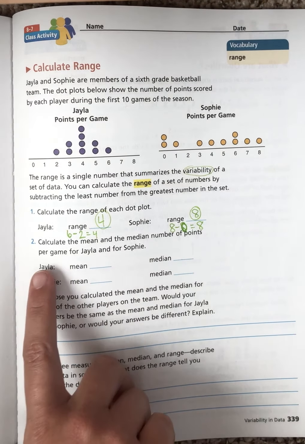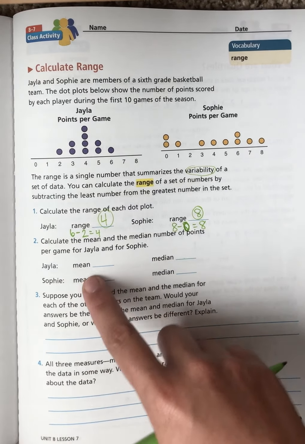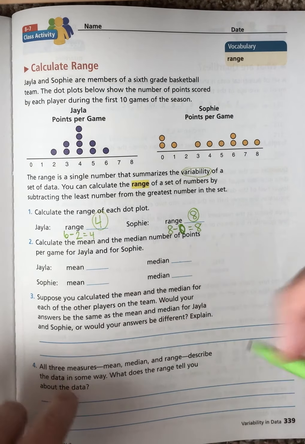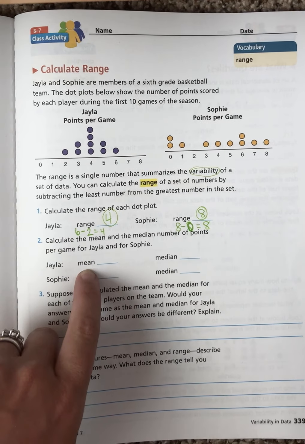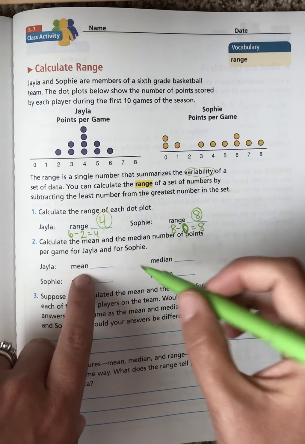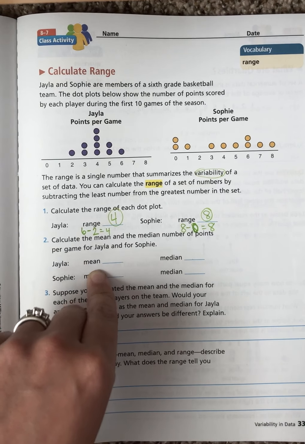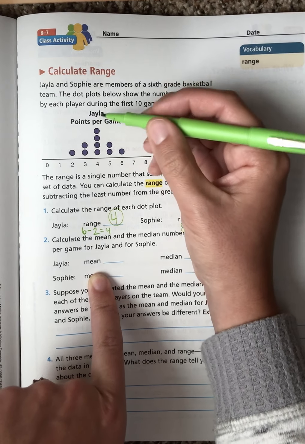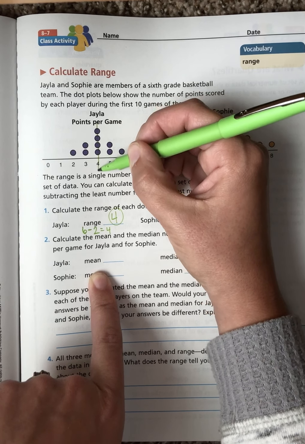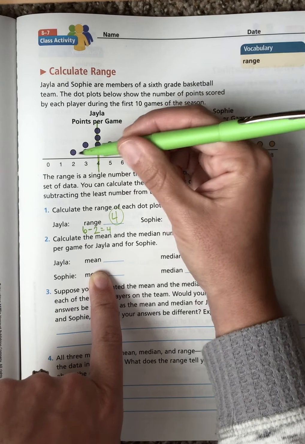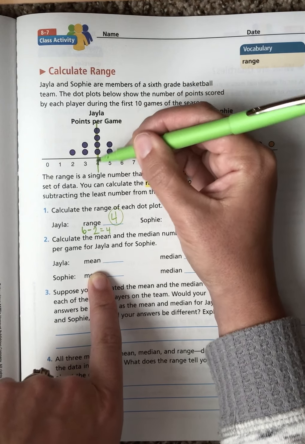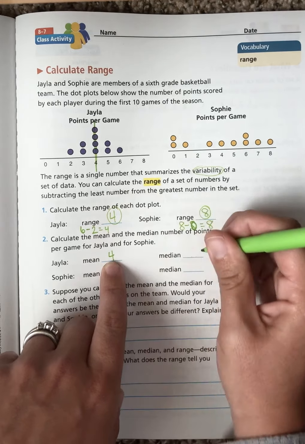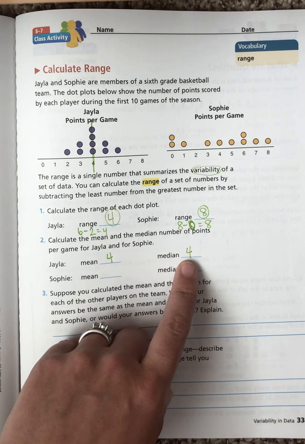So then we're going to go ahead and do something that we already know. We already know how to find the mean and the median. And so we're going to calculate that as well for Jayla and Sophie. So for Jayla, to find the mean and the median, it's going to be more simple than for Sophie, because I remember from our last lesson that if you have a line plot of your data and you notice there's a line of symmetry, which I do, it's right here, and both sides of my data look identical on both sides of that line of symmetry, then your line of symmetry is your mean or your average, and it's also your median, your middle number.